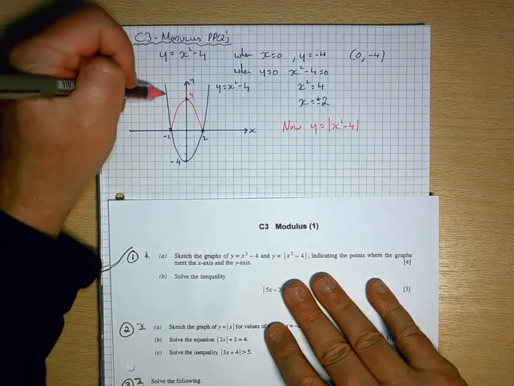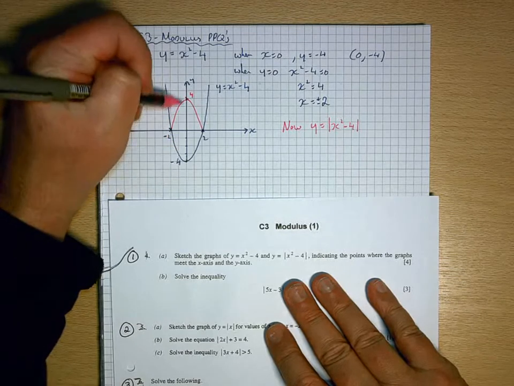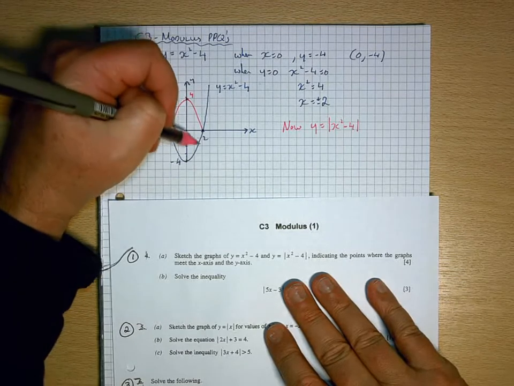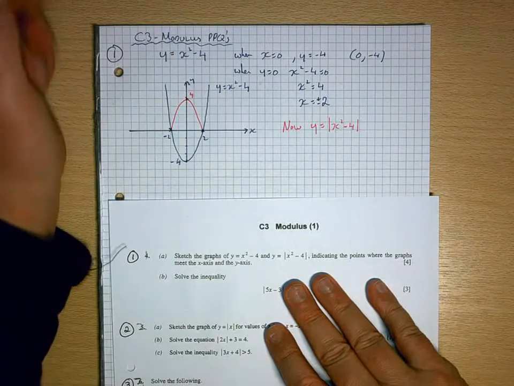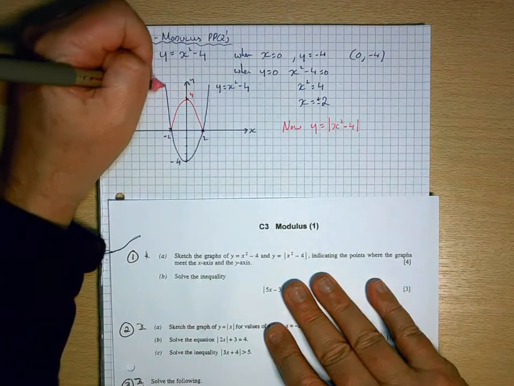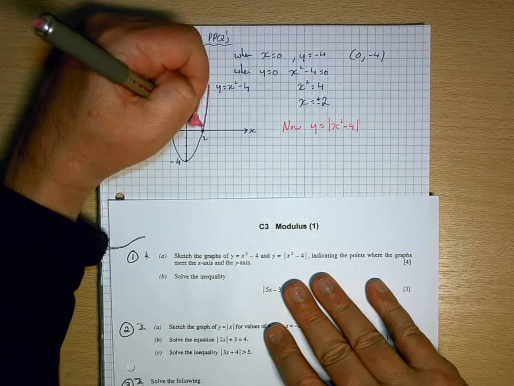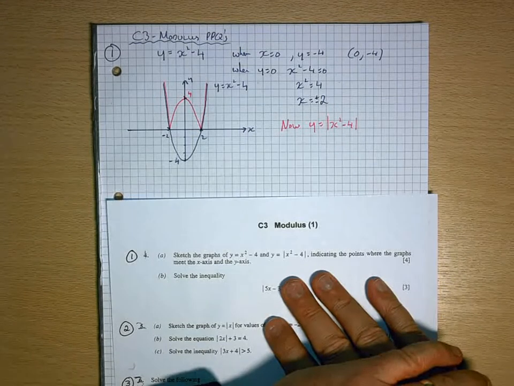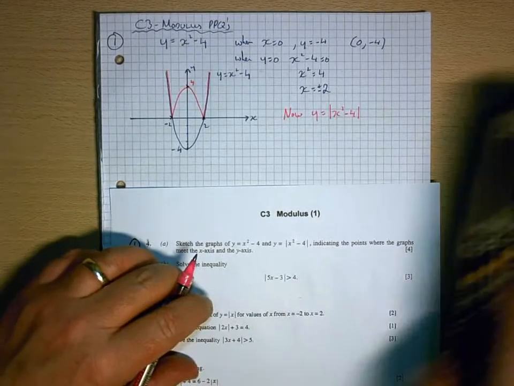So it's always positive, negative bounce, positive. So the graph of the modulus of y, y equals x squared minus 4, looks like that.